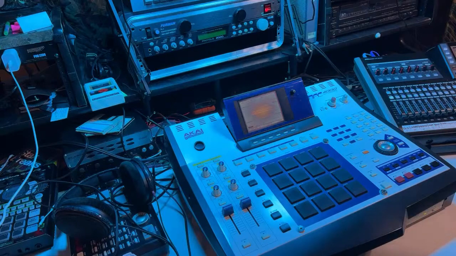Now what I'm doing is I'm slowing it down completely. I pitched it all the way down on the turntable. And I'm gonna listen. Now this is dope, but I ain't gonna do that one. You hear that? You hear that?